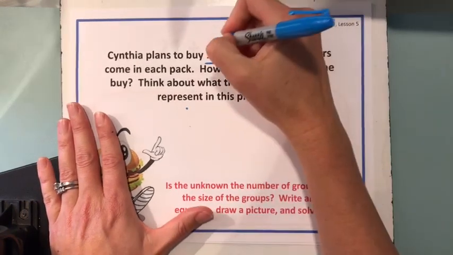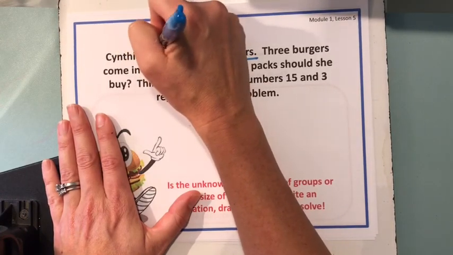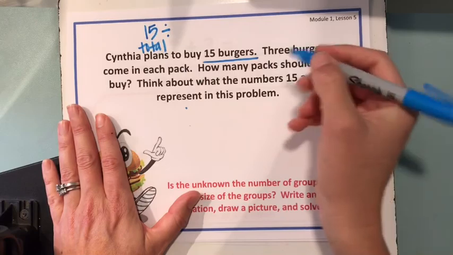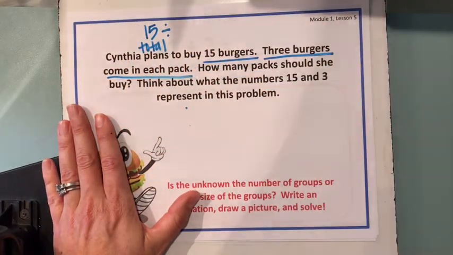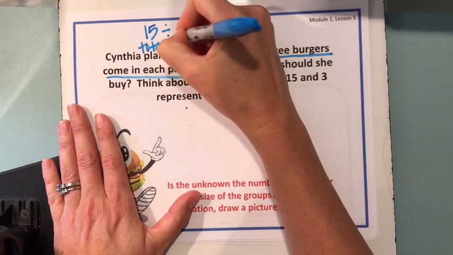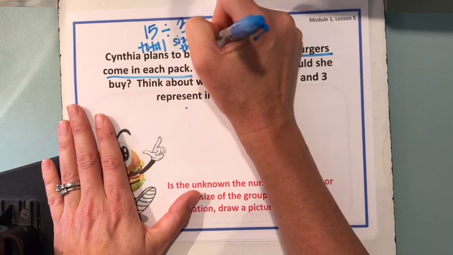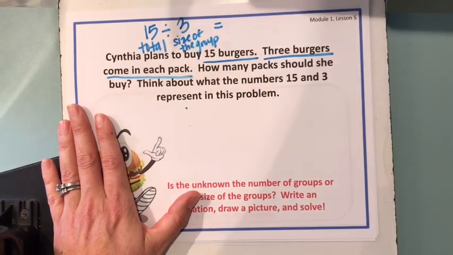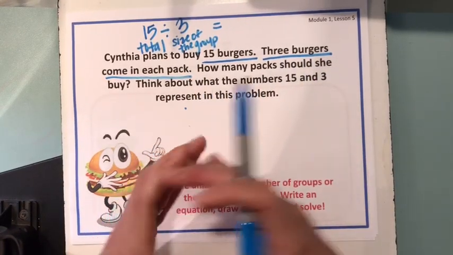Total, right? 15 represents the total. What does the 3 represent? The 3 burgers. On my snap, number or size of the group, right? The size of the group, because there's 3 burgers in one group, in one pack.